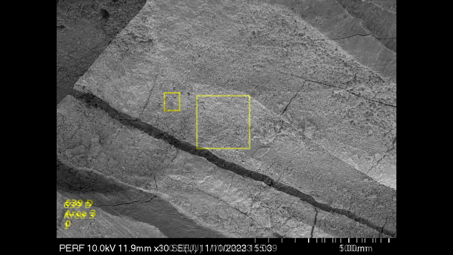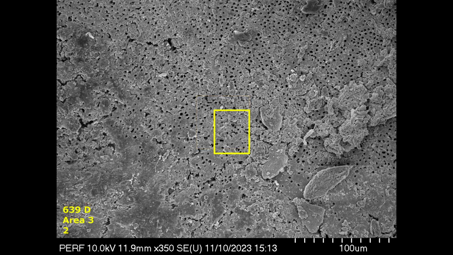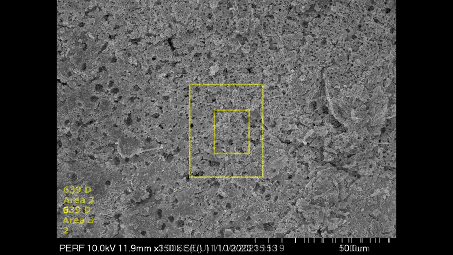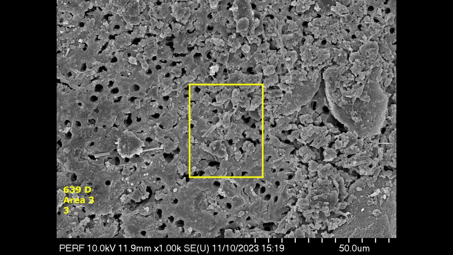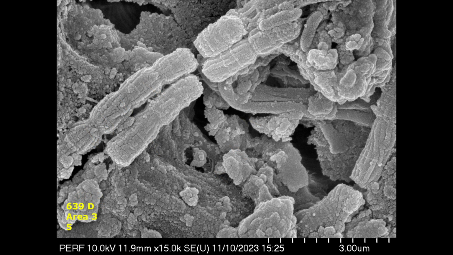When you look coronally in the distal root, again, a lot of demineralization of the predentin, not very much predentin at all, and a lot of microorganisms are present that you can identify clearly.